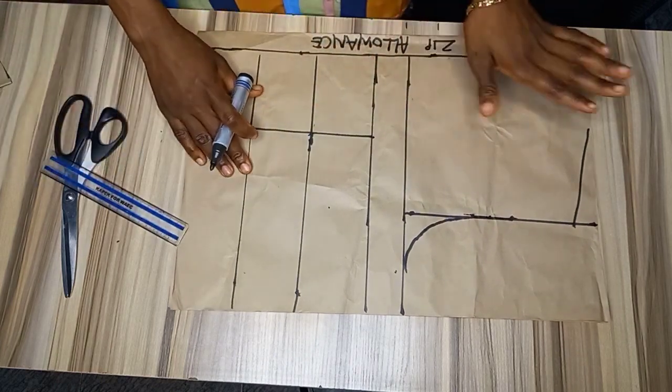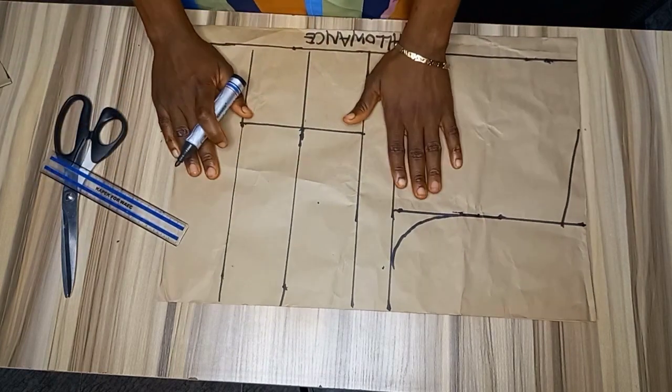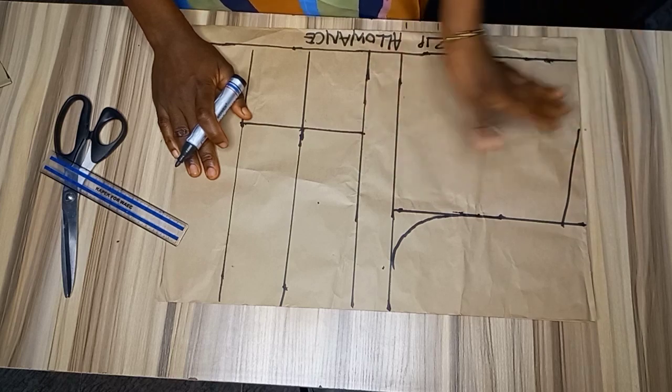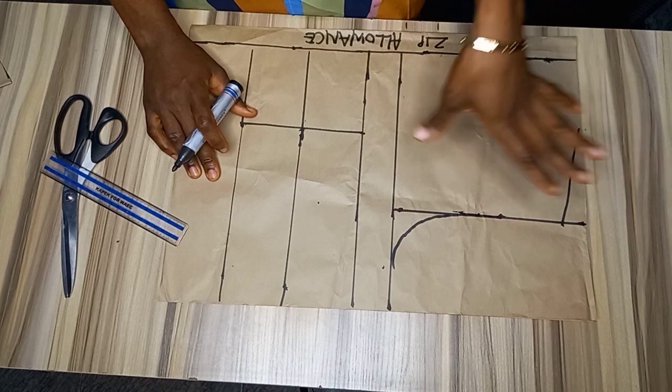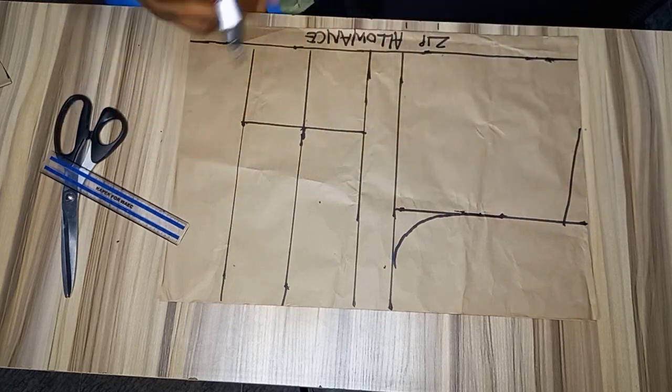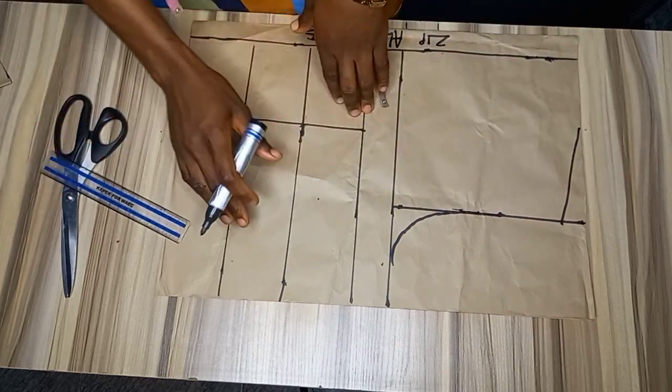So there are 2 ways you can prepare a back for this princess. You can decide to use the normal basic back bodice, or you can do your normal princess back. So here I'm going to show you how you can go about both cases.